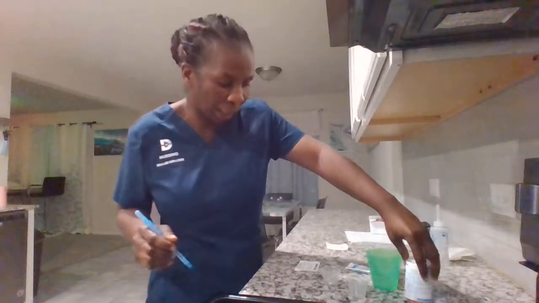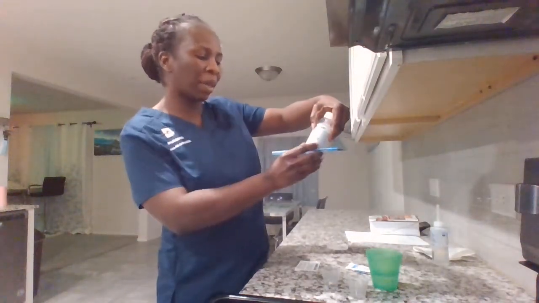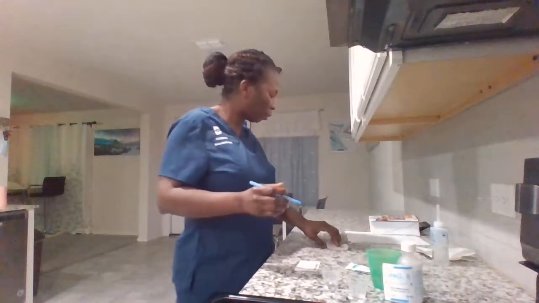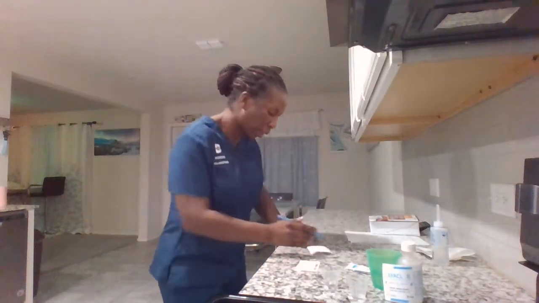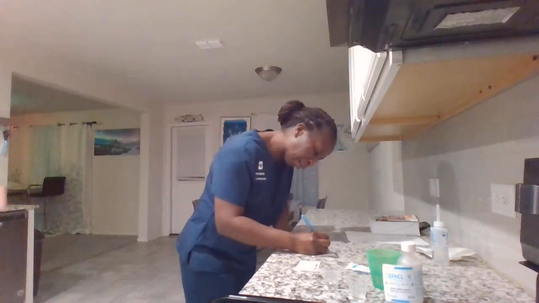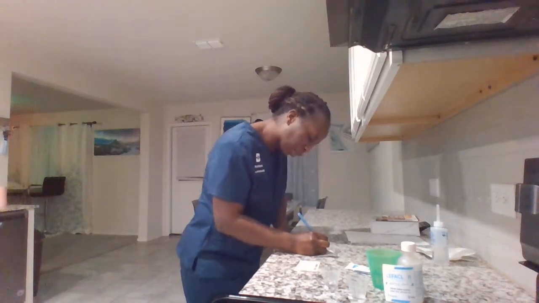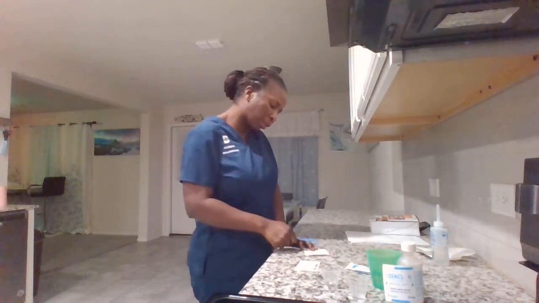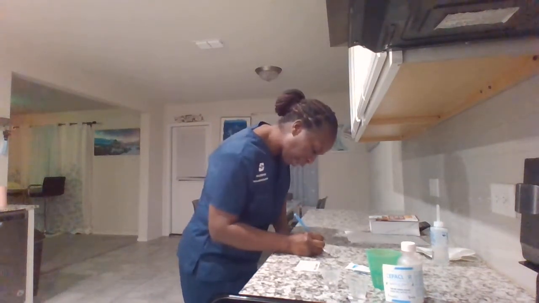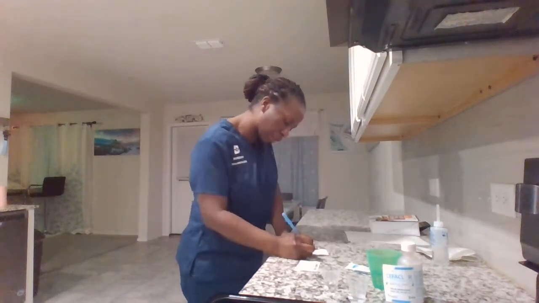From what I have here, I have 250 milligram per 5 ml of Sevaclo, but my doctor ordered 500 milligram. Therefore, I'll be needing double. According to dosage calculation, we have X over 500, which is ordered, equals the available 5 ml over 250.